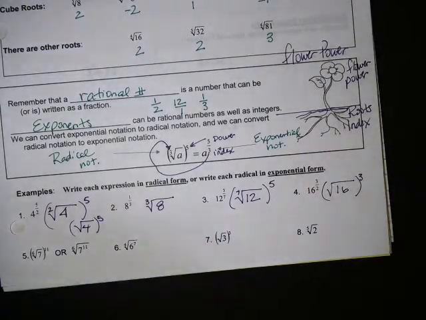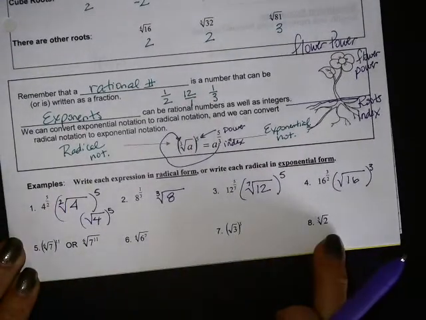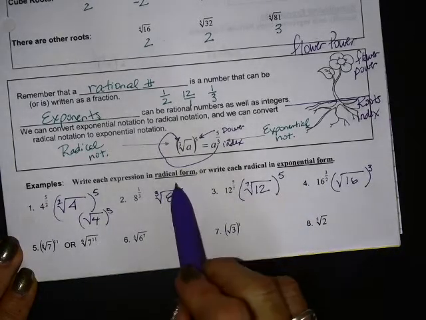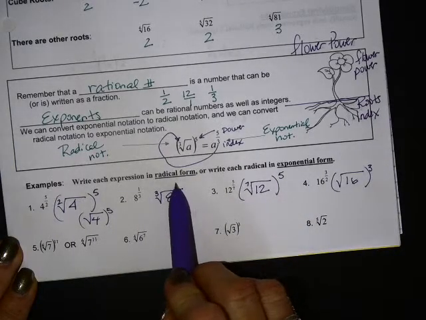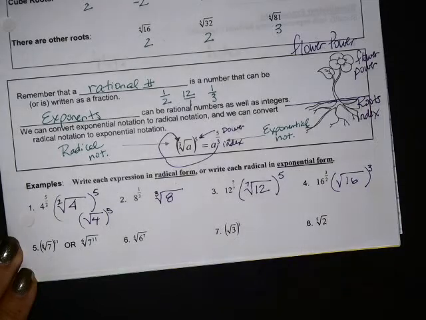I'm not going to put my square on the last one because I know that's a square even if it's not there. Okay, now these bottom row are already in radical form. We're going to put them in exponential form.